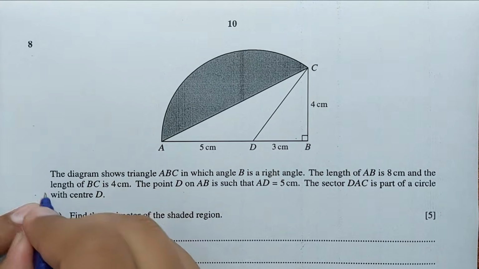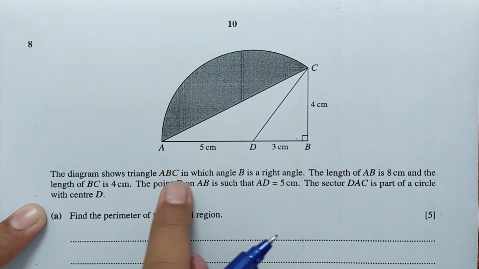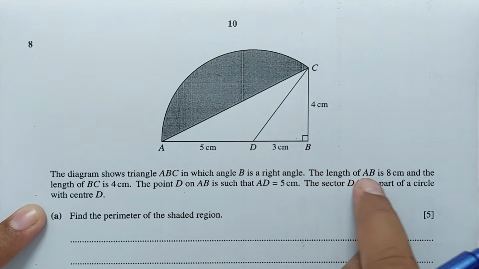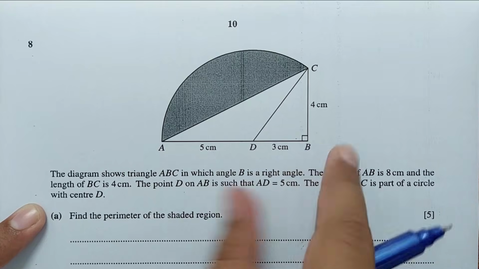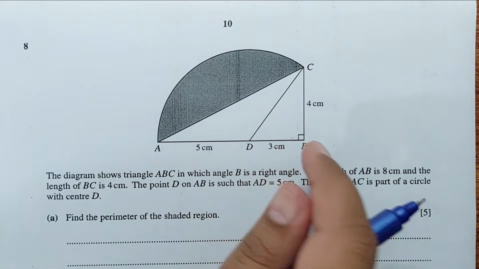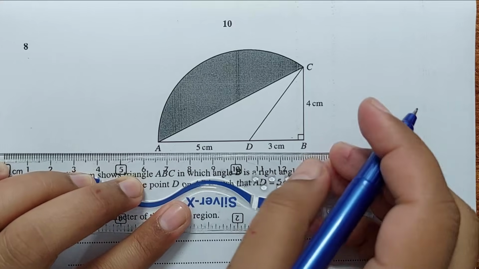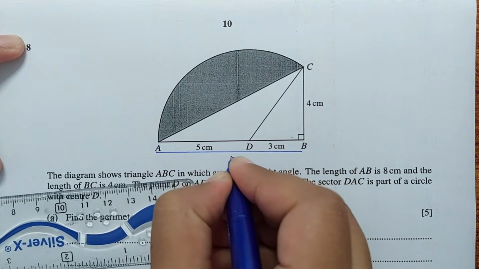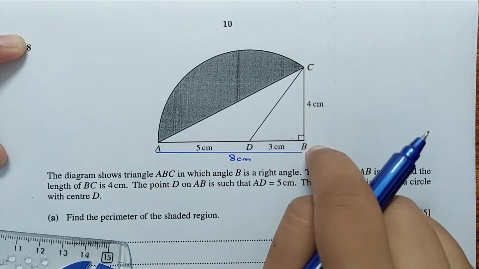Question number 8. The diagram shows a triangle ABC. ABC is a triangle in which angle B is a right angle. The length of AB is 8 centimeter. A to B, this length is 8 because 5 plus 3 gives you 8. The length of AB is 8 centimeter. And the length of BC is 4 centimeter.